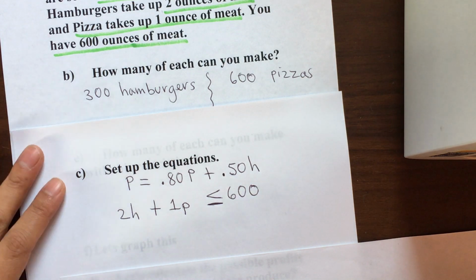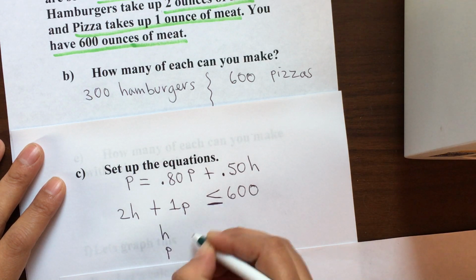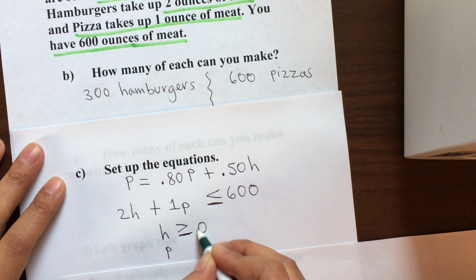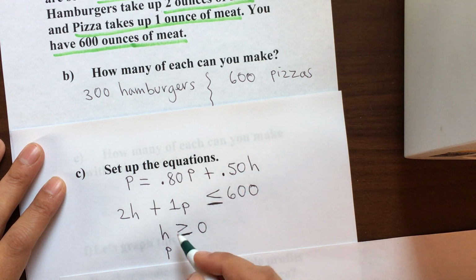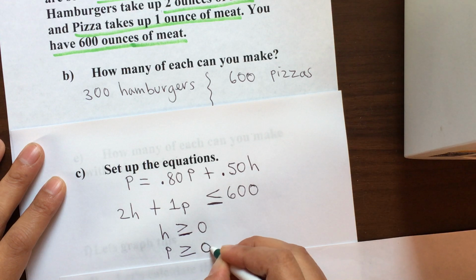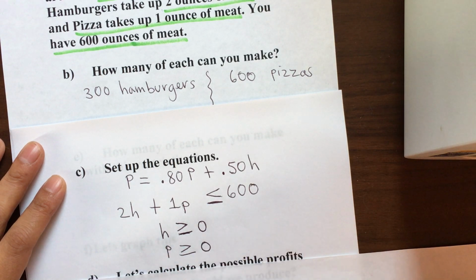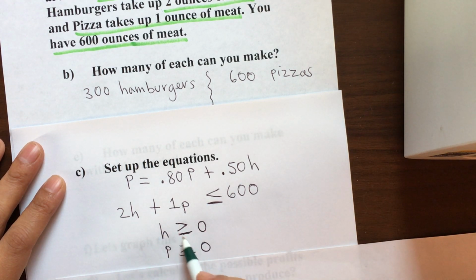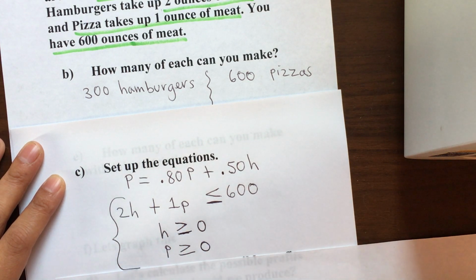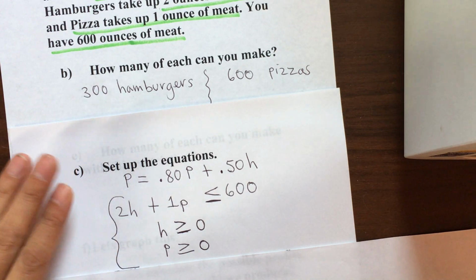And they said no. So that means my hamburgers and my pizzas have to be greater than or equal to 0. I can produce 0 or more, but it cannot be negative. There's no such thing as negative items. So this is my set of inequalities that I'm going to be using so far.